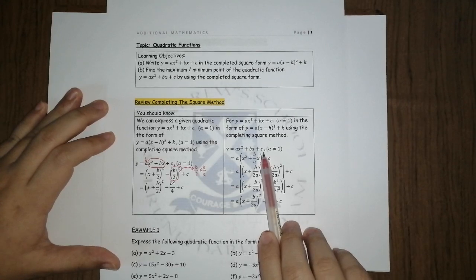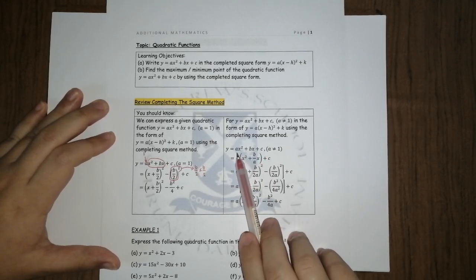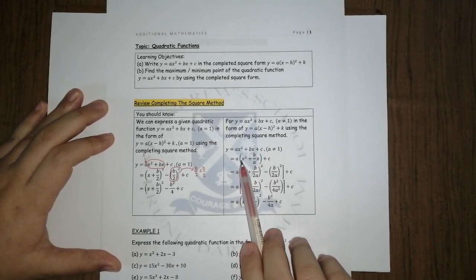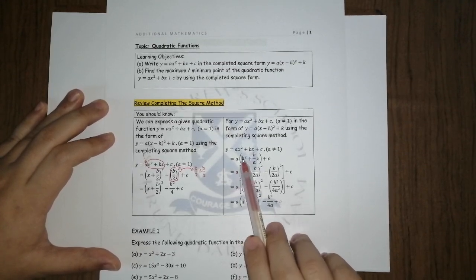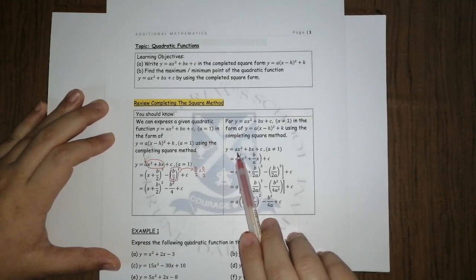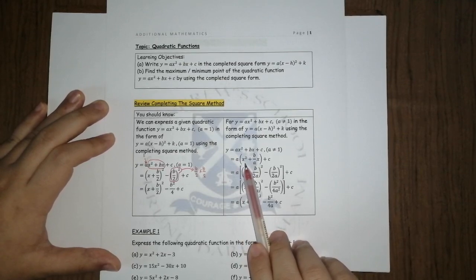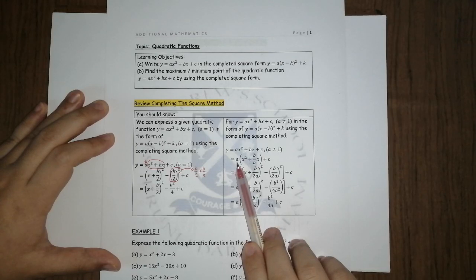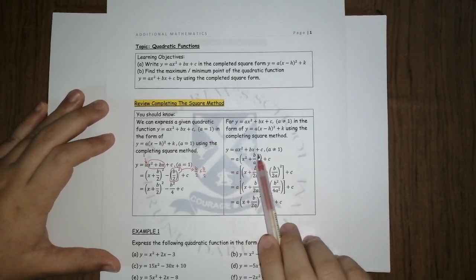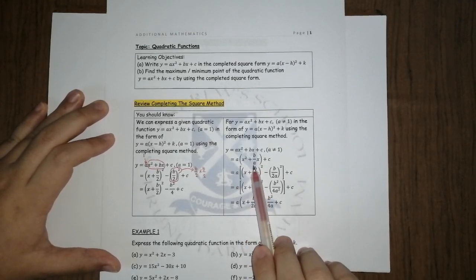If a is not equal to 1, what you're going to do is factorize a, so a will be outside the bracket. From ax squared, if a is taken out, you are left with x squared. For bx, since a is factorized out, you will have b over a.